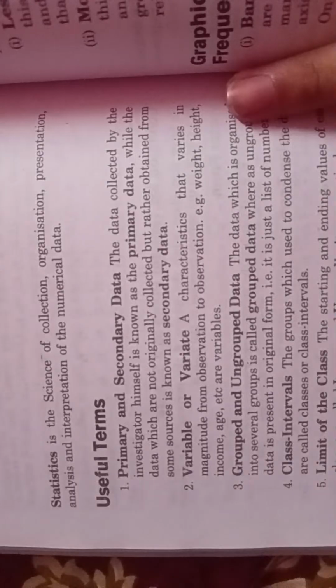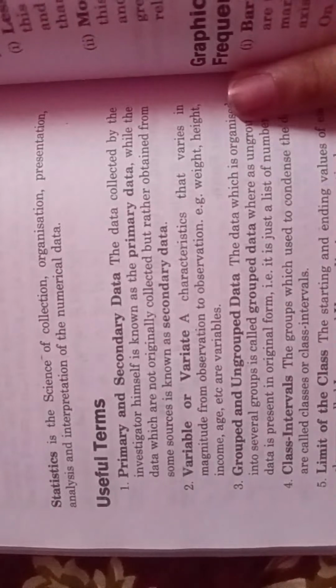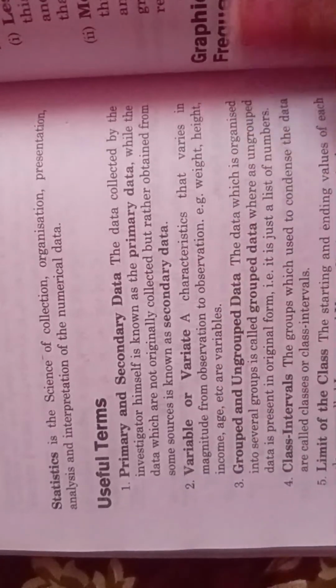Variable or varied: a characteristic that varies in magnitude from observation to observation. Weight, height, income, age, etc. are variables. सब क्या है? Variables है.